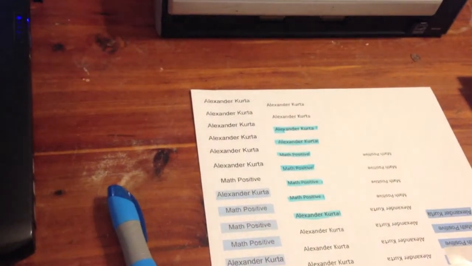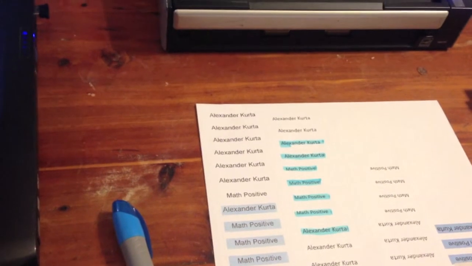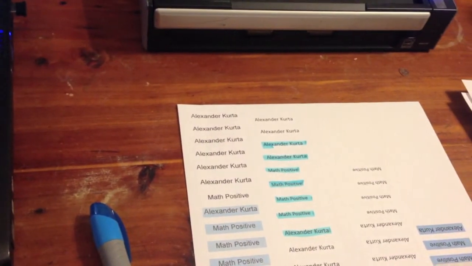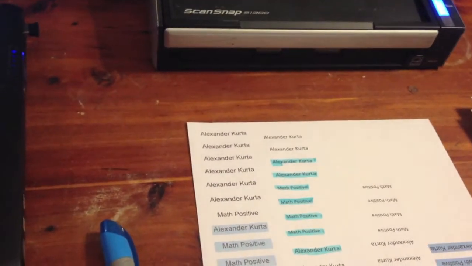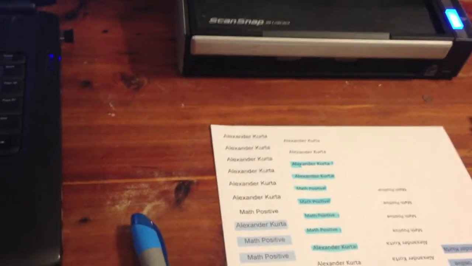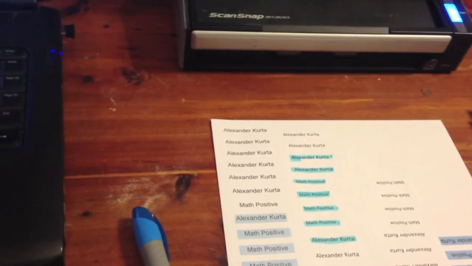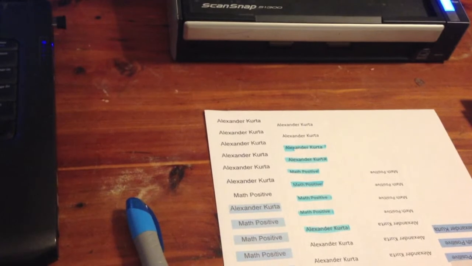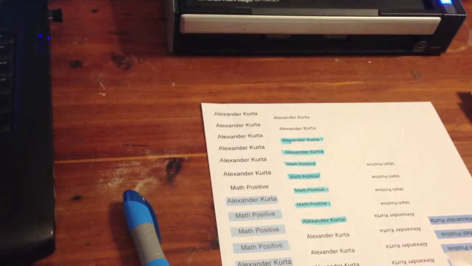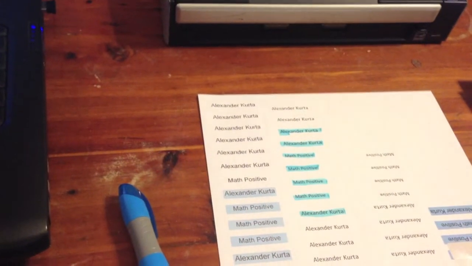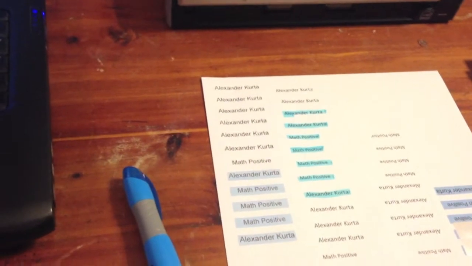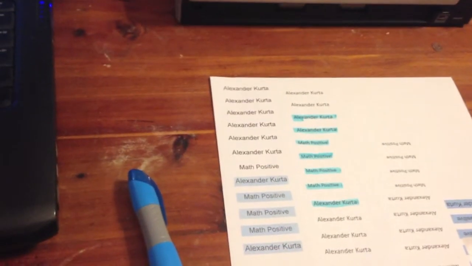I was looking for the quickest way to make things happen, and I was going to use a text expander snippet where when the ScanSnap scans it, it gives it a weird file name, and I wanted to rename those as quickly as possible. So using the keywords, you'll see it can happen automatically, so I don't actually have to type anything. So I'll show you real quick.